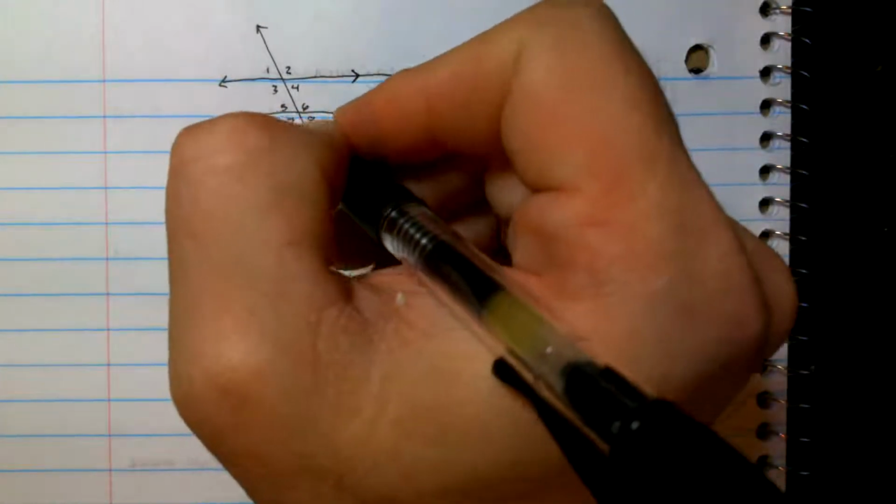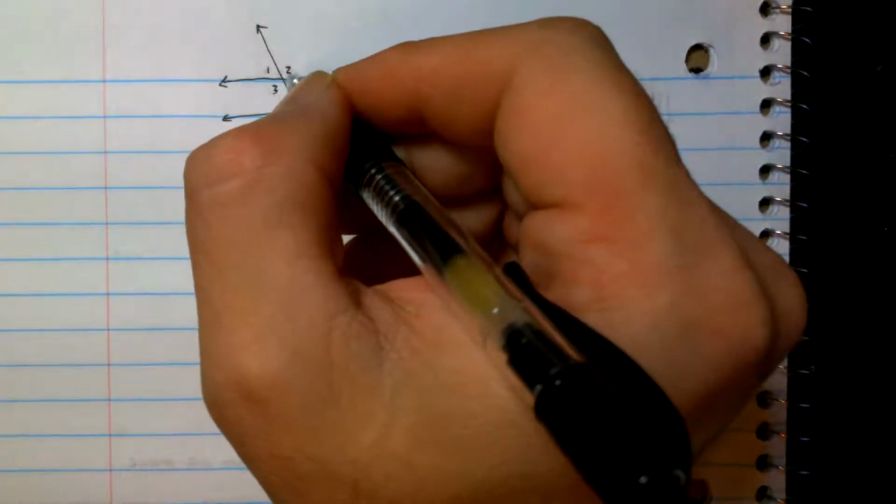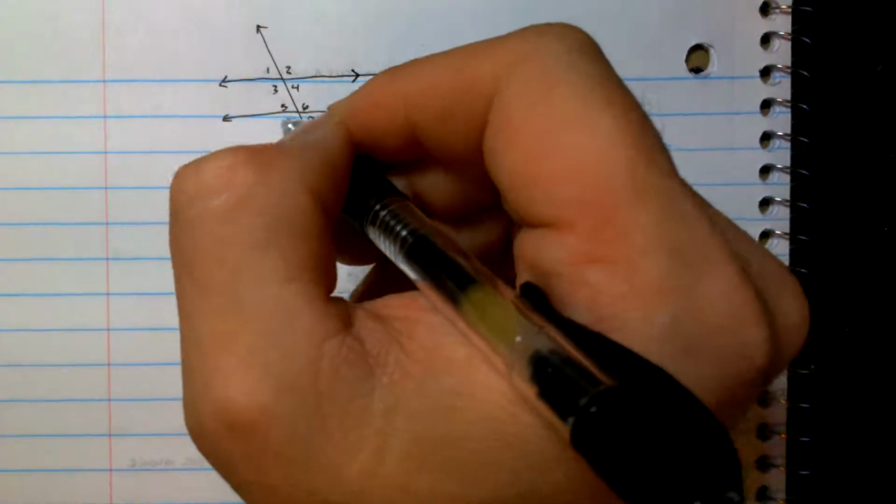The problem is, if we were given information about angle 1, how do we then answer information about maybe angle 7? And so we have to be able to make the leap from a vertical angle situation into another vertical angle situation across this transversal.